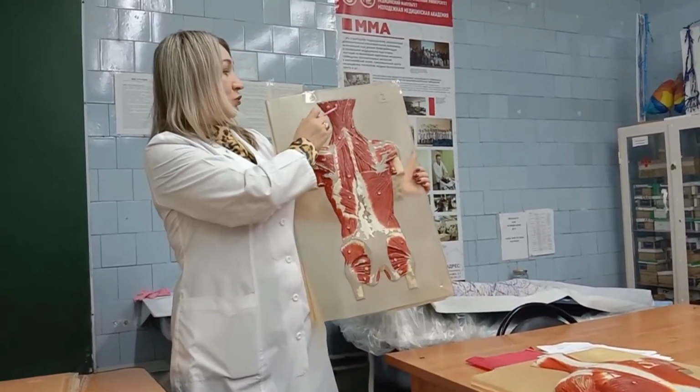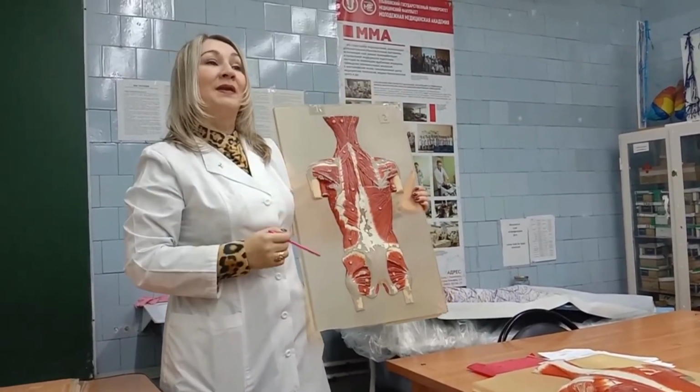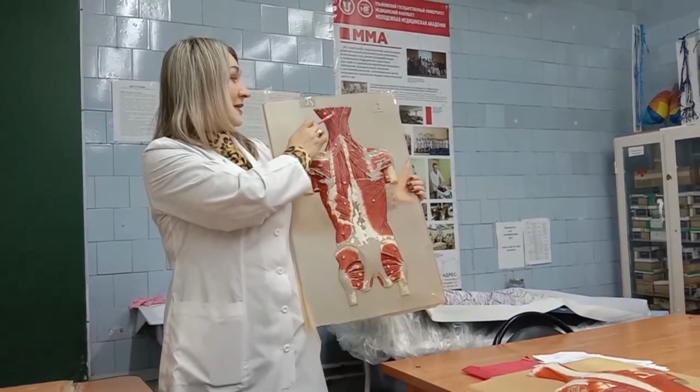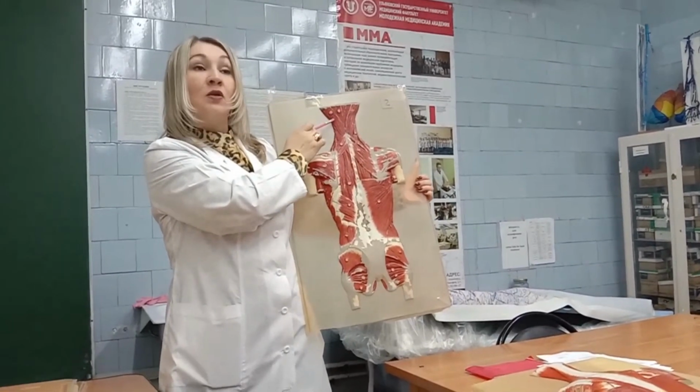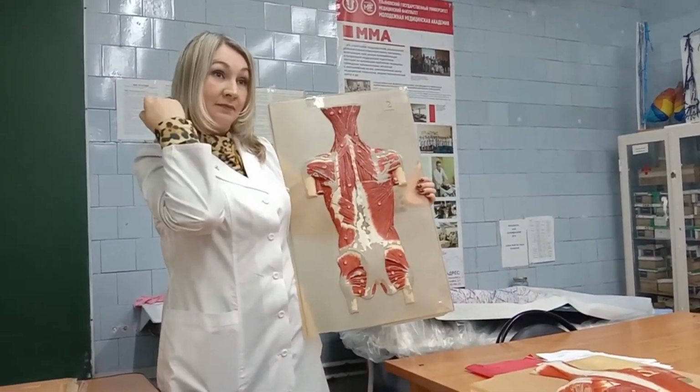Next, two muscles: splenius colli, splenius capitis, and splenius cervicis.